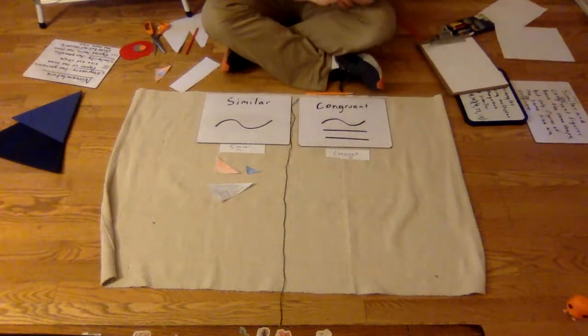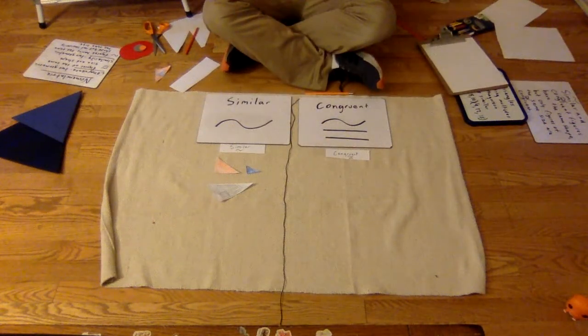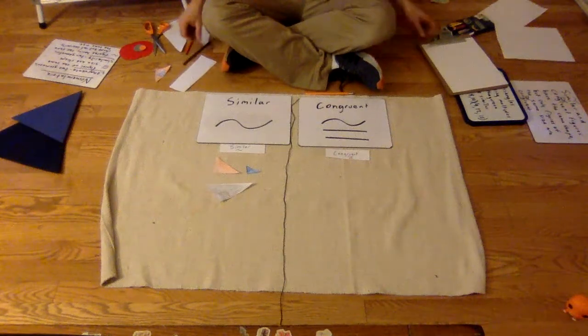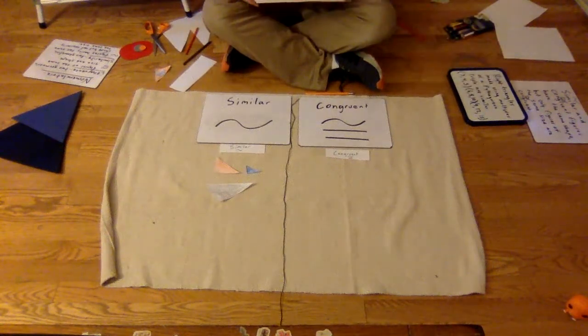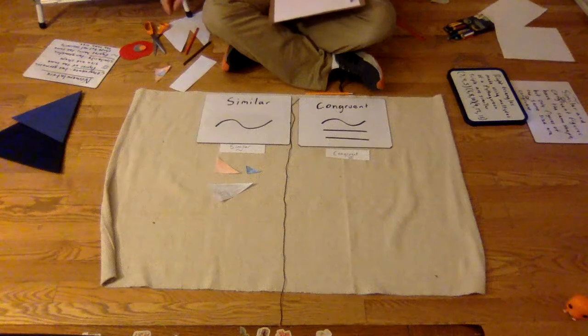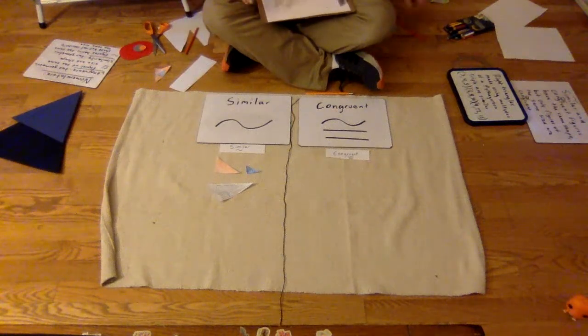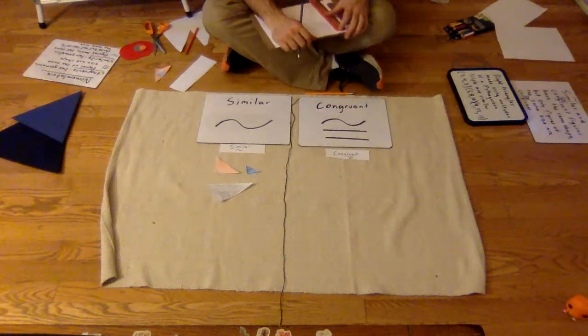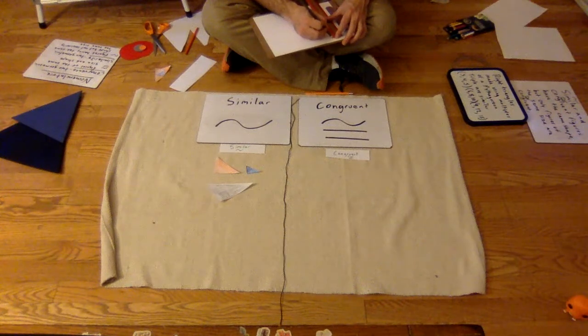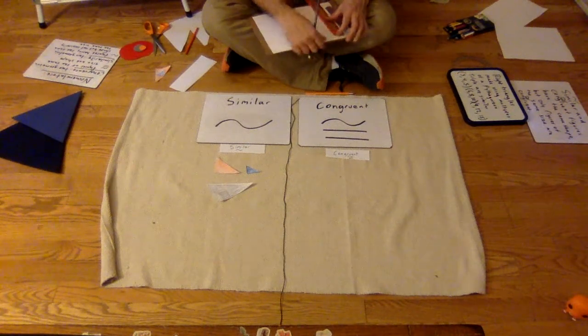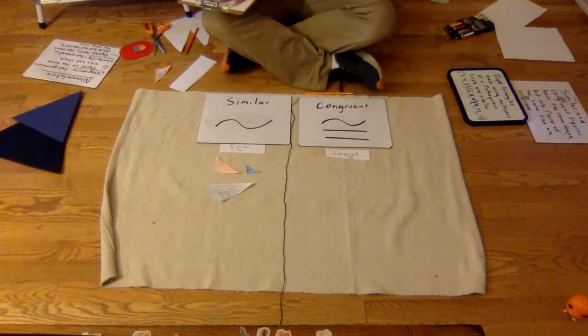So my challenge, and I'll talk about our follow-up activity, my challenge is really, what other shapes can we make? And we can do simple shapes like squares. So I can do a square that is 4 centimeters by 4 centimeters.